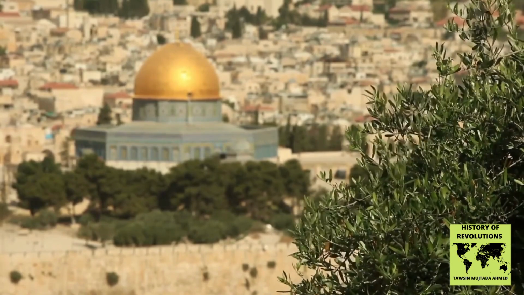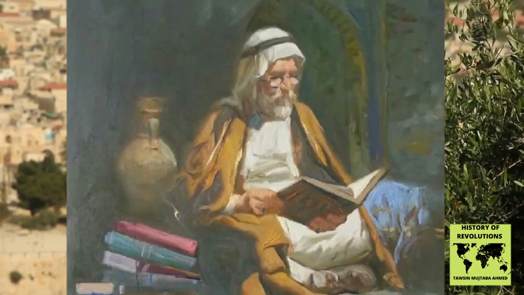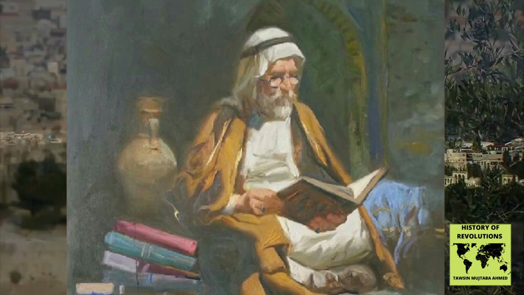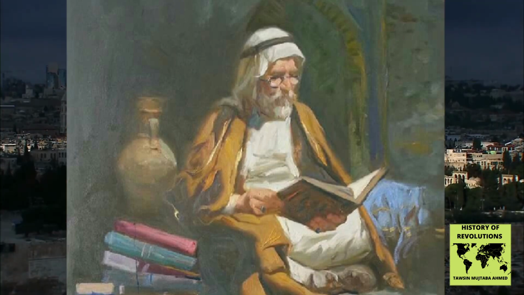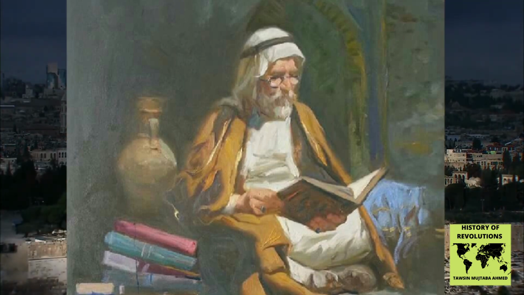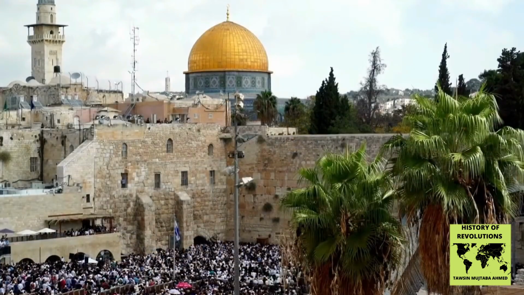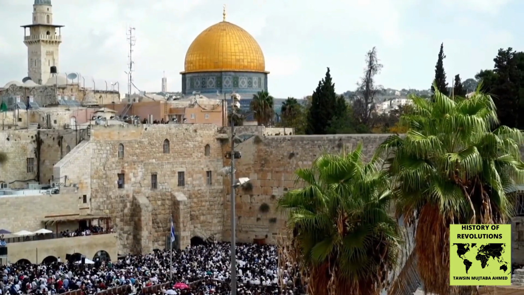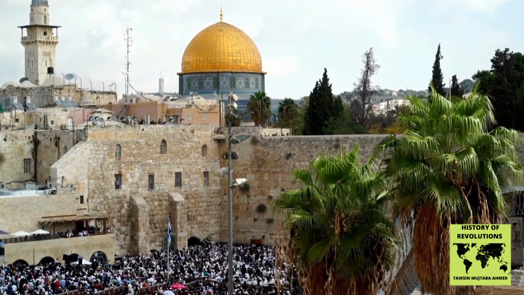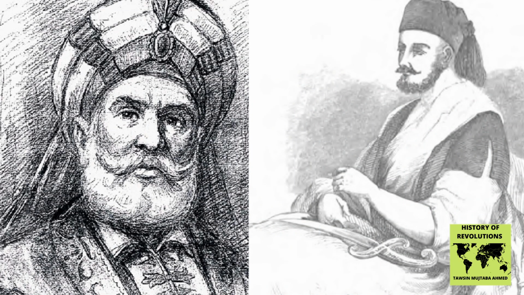Ottoman Palestine also produced many great scholars such as Khairuddin al-Ramli, who established a library containing 1,200 rare books and manuscripts. This period also produced great Palestinian governors such as Zahir al-Umar and Akil Agha, who contributed to developing trade and industry in Palestine.